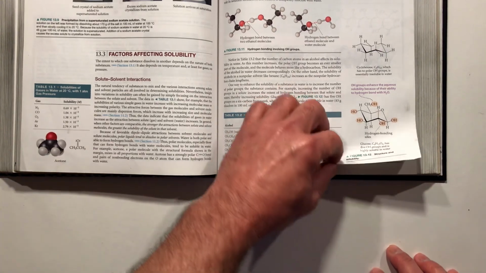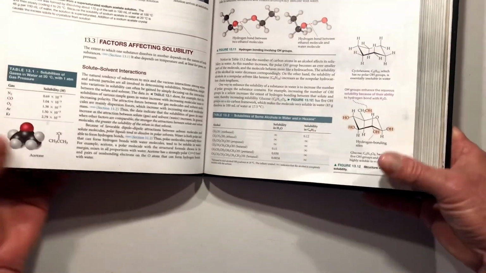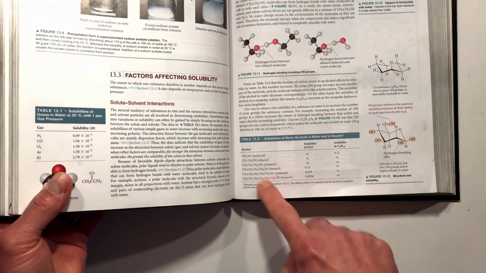And again, if you had what's called a glycol, which is a carbon chain with 2 alcohol groups attached, we'd see even greater solubility than we see with methanol, for example.